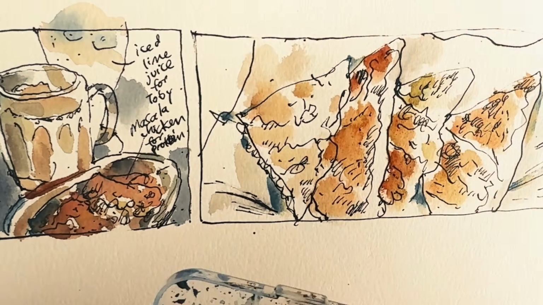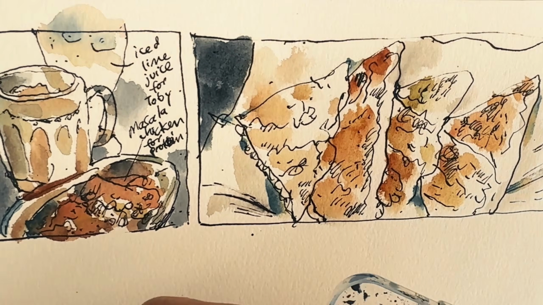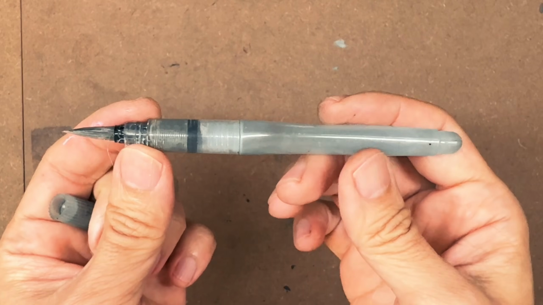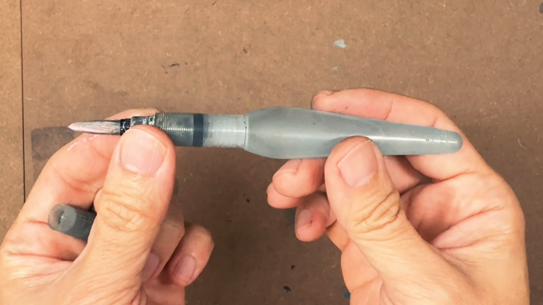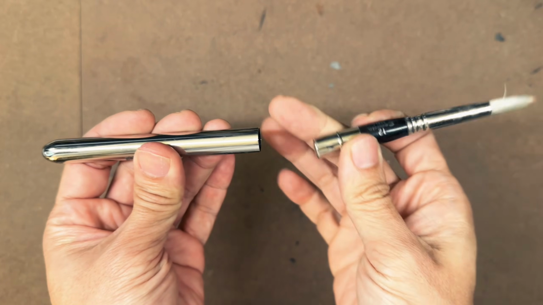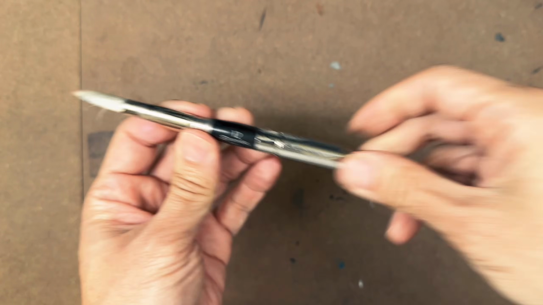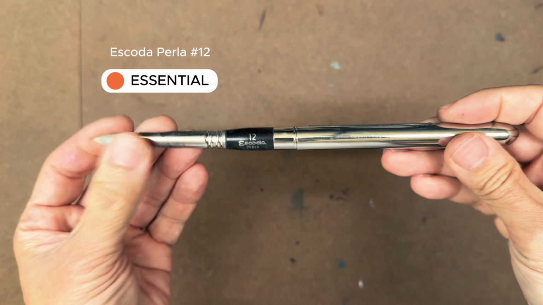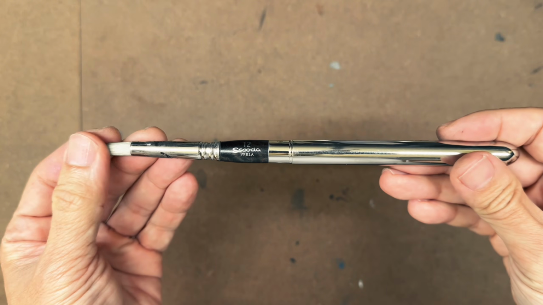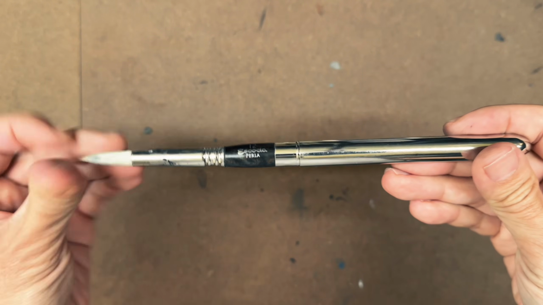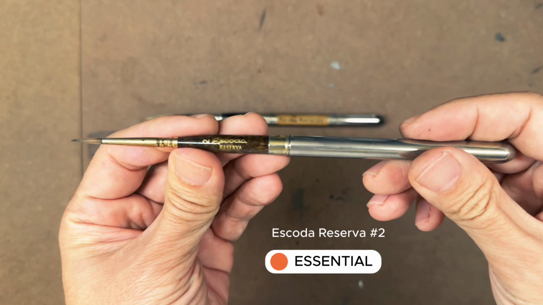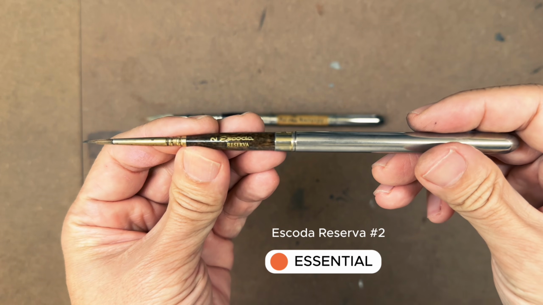It has synthetic hair, so some artists don't like how it releases water. It's true, it's not as good as a real brush. So for going out, I like to use this Escoda travel brush, size 12, because it's really big, but also it has a really sharp point. This is synthetic hair, but the quality of this hair is really close to real hair. So I have a big travel brush, and I also use a smaller travel brush for smaller details.